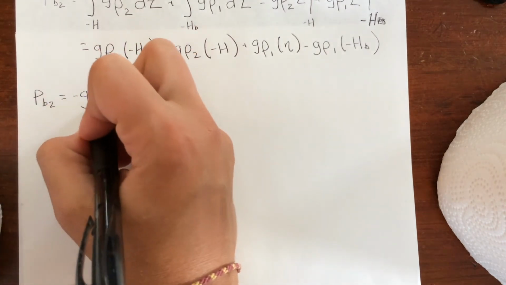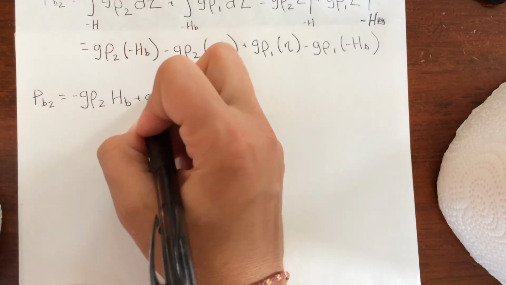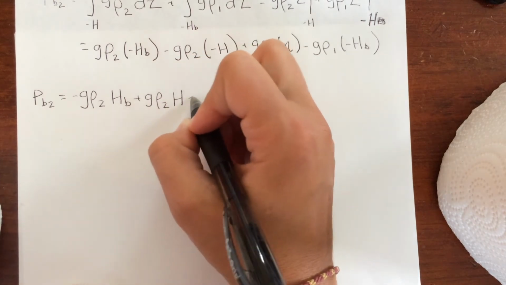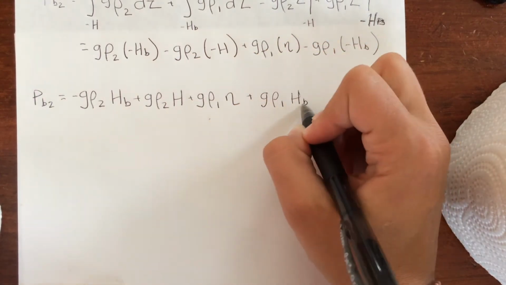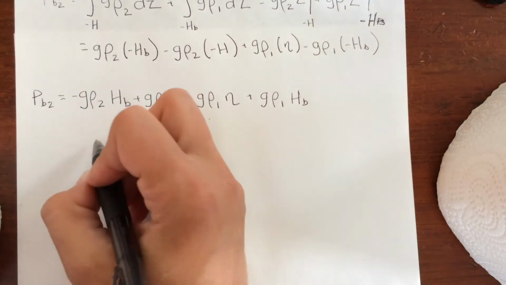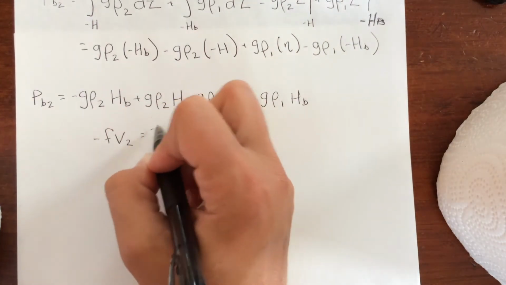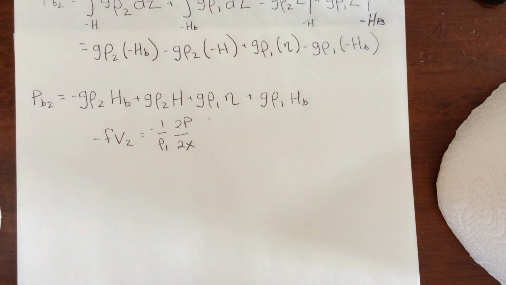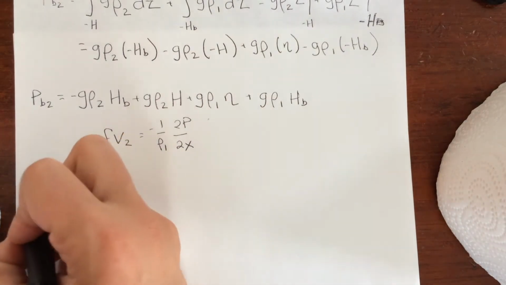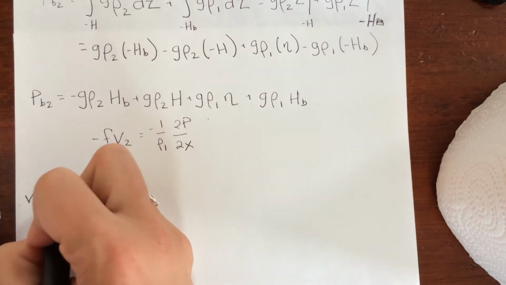Solving these integrals, we arrive at an equation for the pressure at xb of the bottom layer. We can substitute into the geostrophic relation to solve for velocity in the bottom layer. Note again, we continue to arbitrarily use rho 1 in the geostrophic relation because density changes by so little in the ocean, it won't impact our velocity calculations.